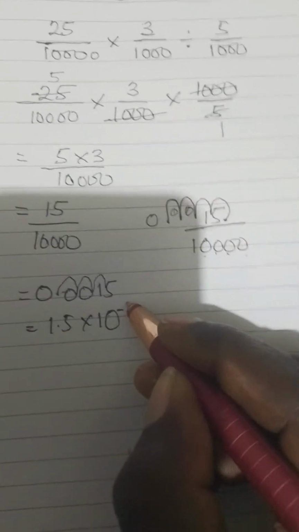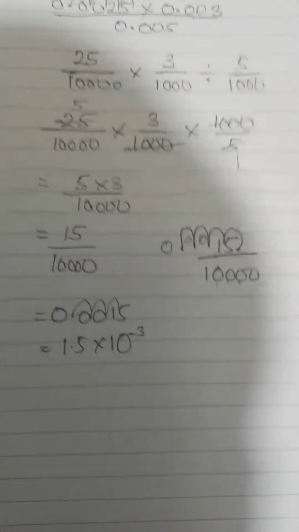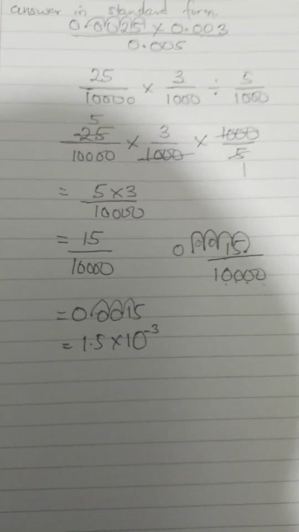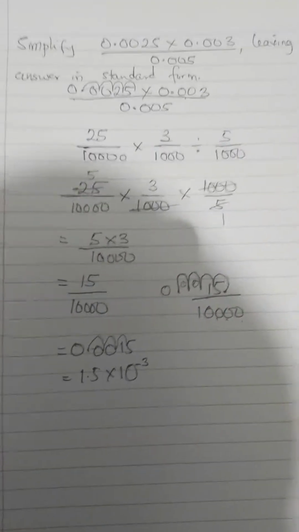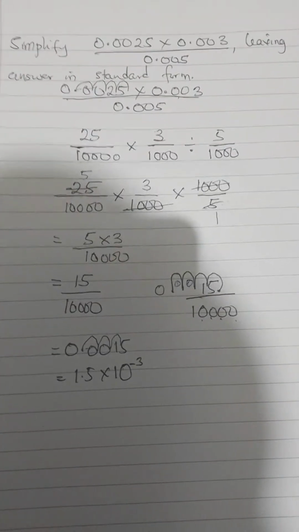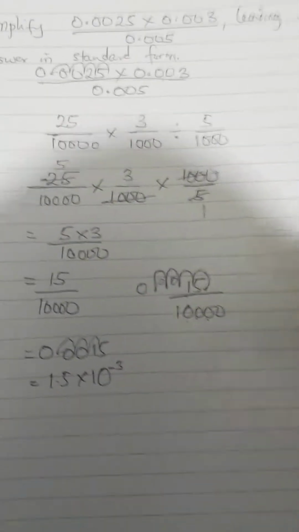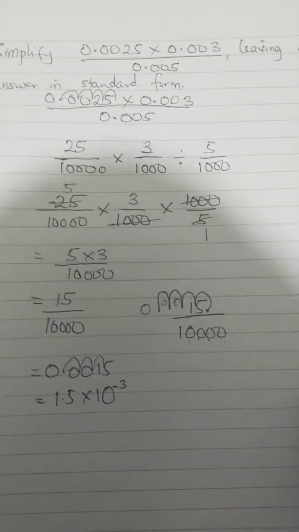So that will be negative, because this number is less than 1. Anytime the number is less than 1, the exponent becomes what? Negative. Yes. I'll be back to treat standard form itself as a topic, because I can see that maybe this might be so complex for some people. Right. So I'll be back.